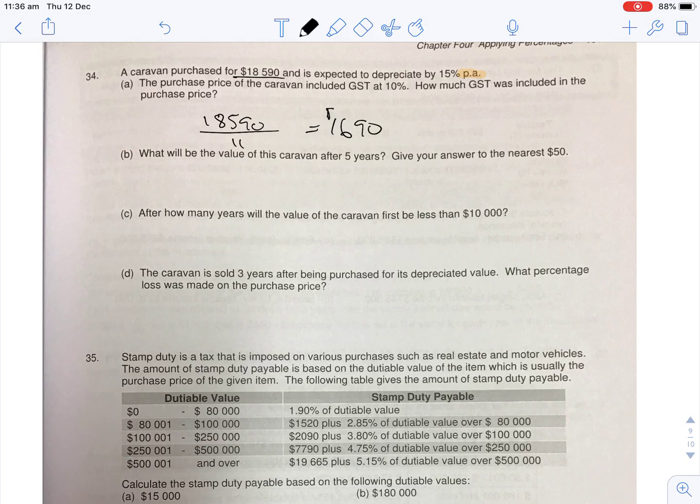What will be the value of the caravan after 5 years? For that, we've got our purchase price. It's depreciating by 15%, so times it by 1 take 15 on 100. So I'm going down by 15%, or keeping 85%, is what that multiplier would be. That's going to go on for 5 years, so I'd raise that to a power of 5.